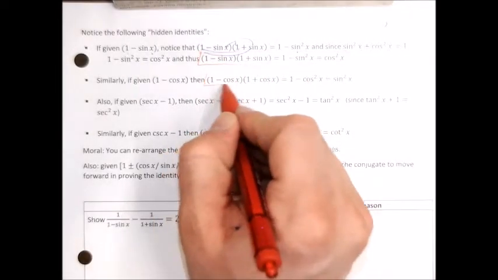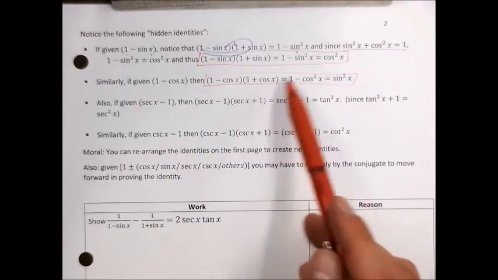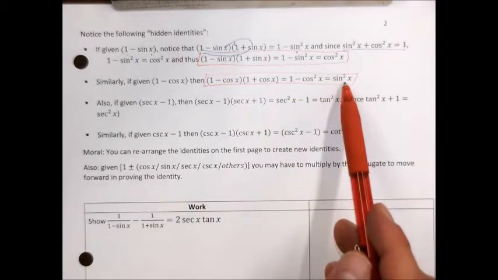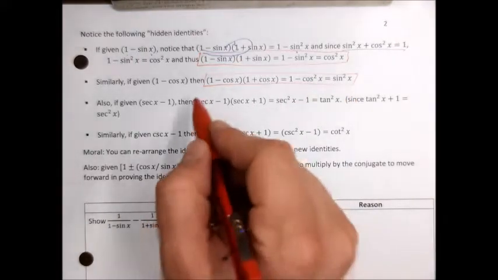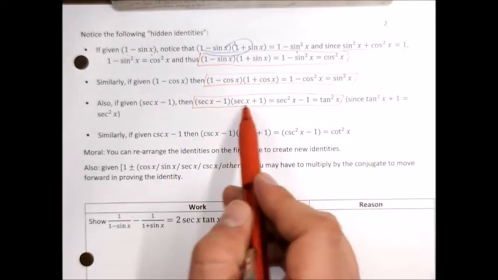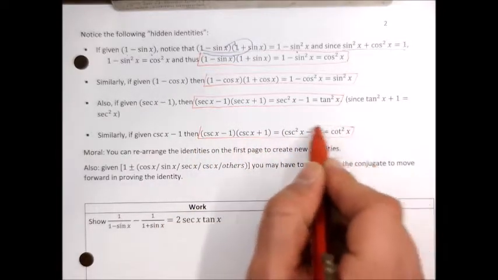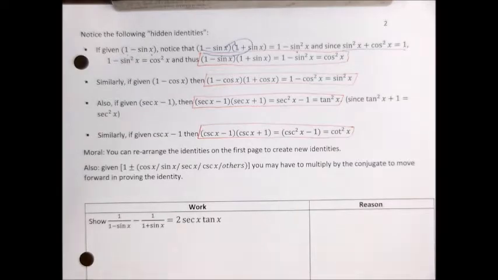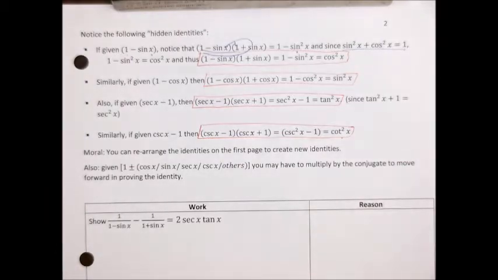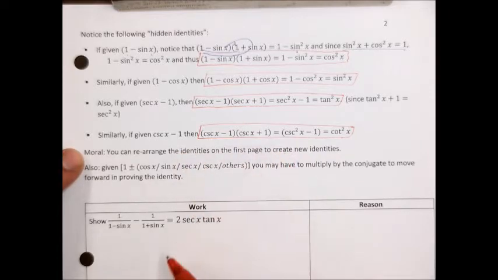And there's a similar identity when we do it with cosine. So I'm going to box that one in too. I'd recommend you do the same. So here's another hidden identity. When you multiply 1 plus cosine and 1 minus cosine, it simplifies to sine squared. And there's similar ones with secant. Secant plus 1, secant minus 1. When you multiply those together, you get tangent squared. And then similarly with cosecant. When you multiply cosecant plus or minus 1, it simplifies to cotangent squared. And first of all, just notice that you can rearrange identities to get new ones, right? So that's the first thing I said here on the bottom. You can rearrange identities to get new ones.